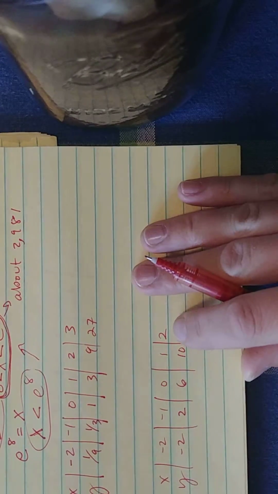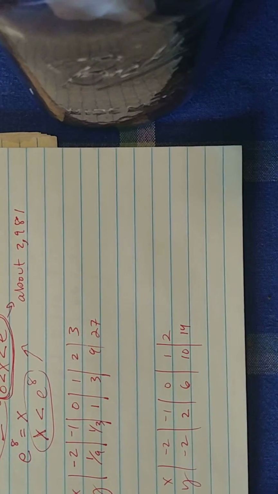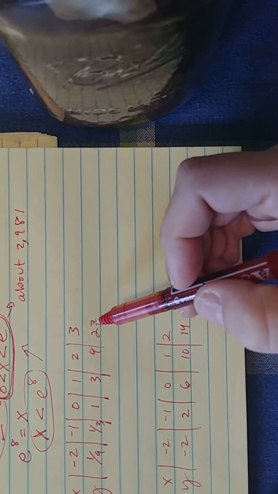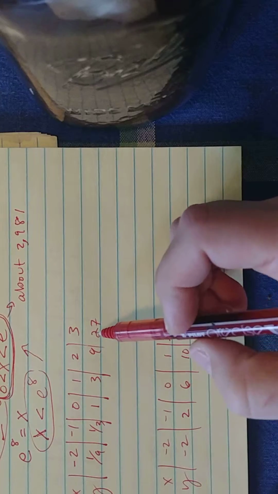Moving on to numbers 11 and 12. For these, I'm asked to decide whether the relationship in the table is linear, exponential, or something else. I'm going to go through these pretty quickly because we've gotten really used to these.